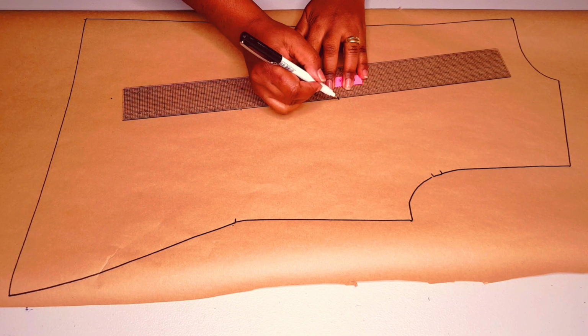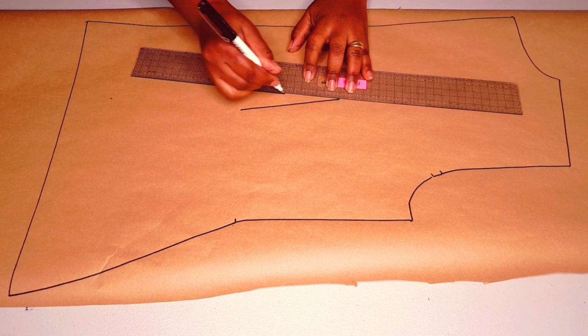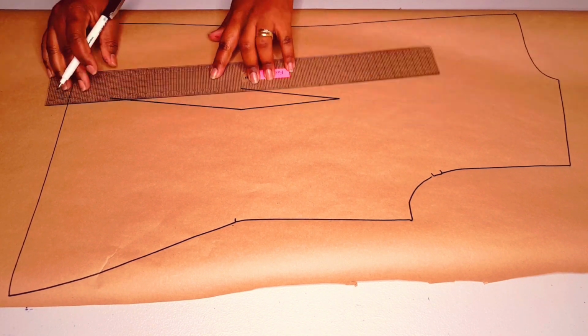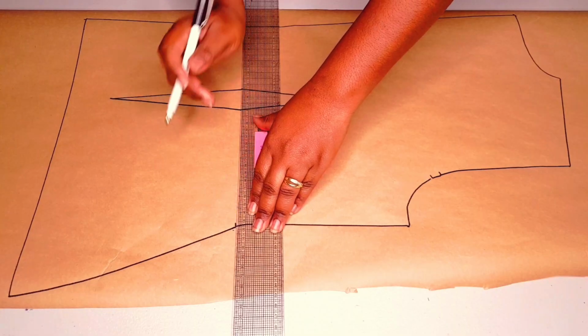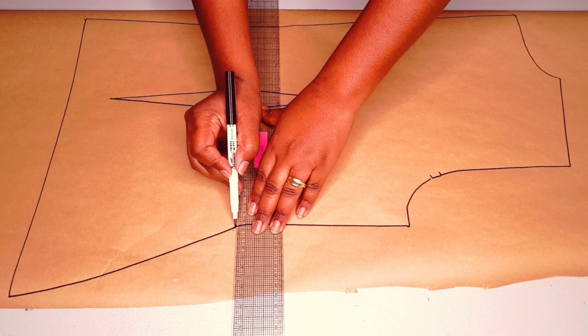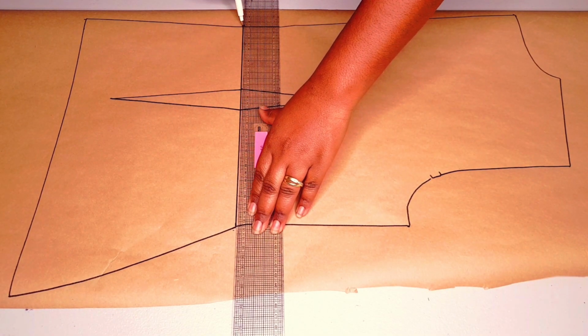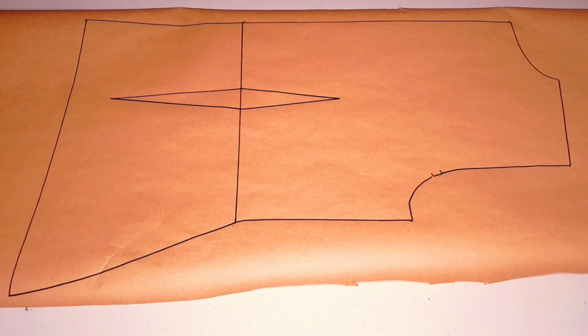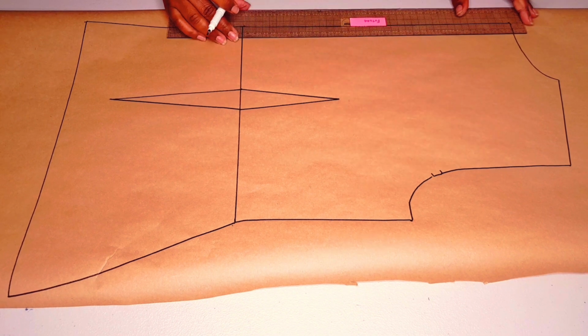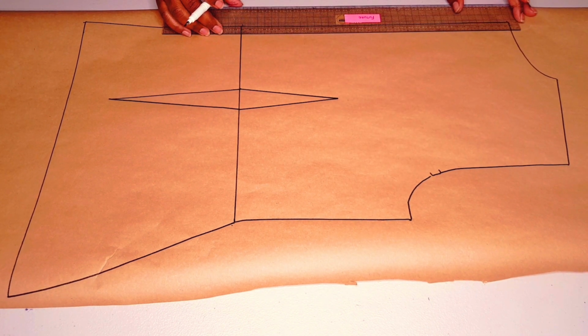Draw your dart in. Now square in your waistline. Next, we're marking all the seam allowances. I'll start with the zipper allowance. We don't need it for knits.